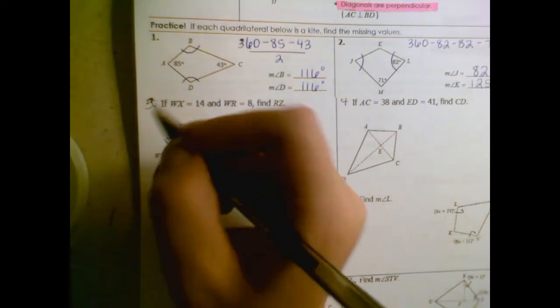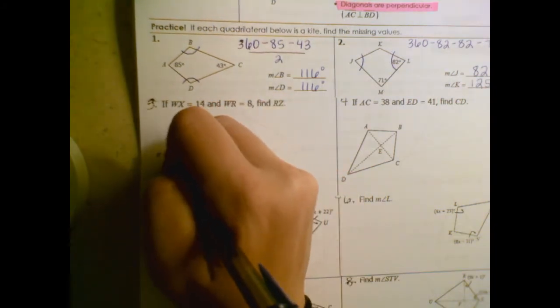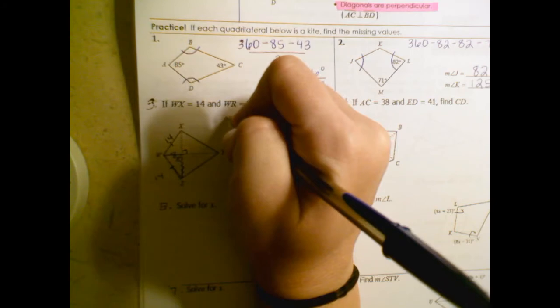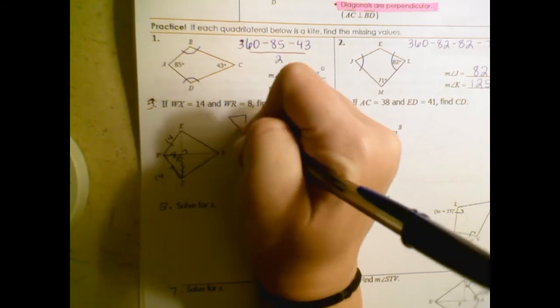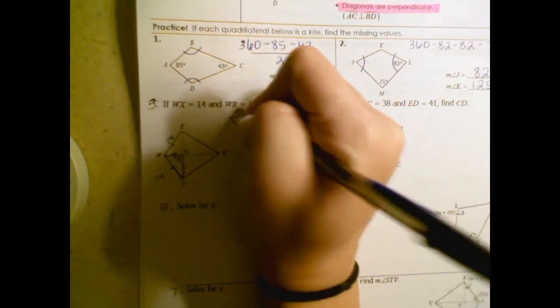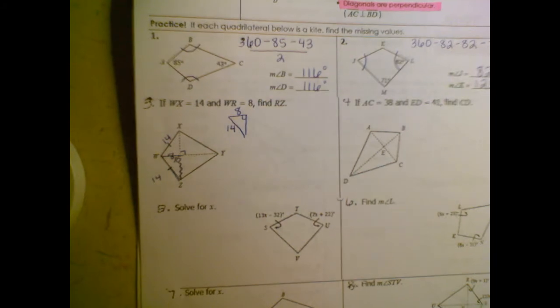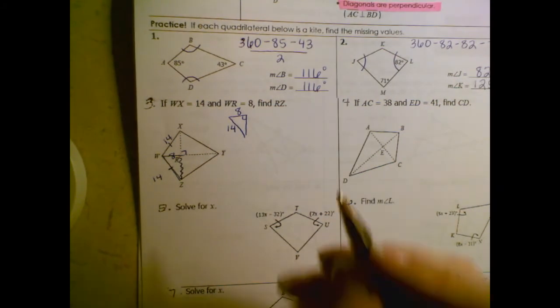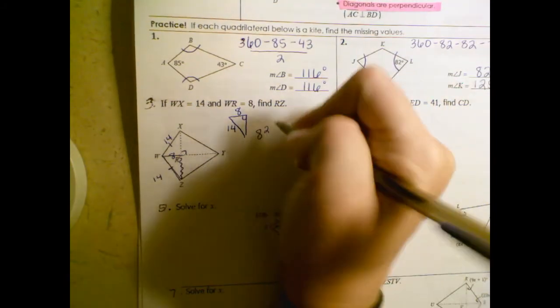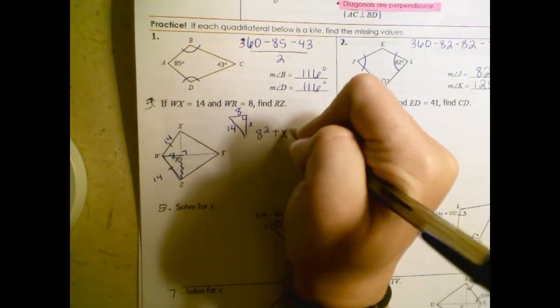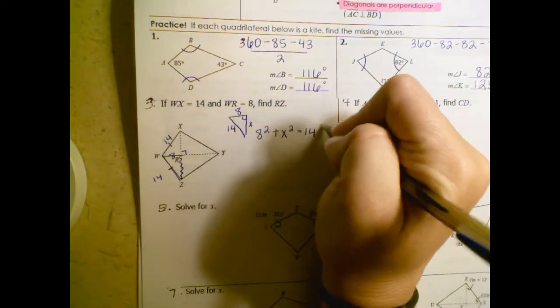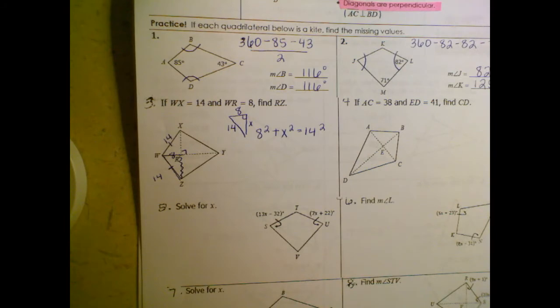that little space. So if I look right here, I have a right triangle. So I'm just going to kind of redraw my right triangle. Here's my right angle. This is 8, 14. To find the other side of a right triangle, I can do the Pythagorean theorem. So 8 squared plus x squared equals 14 squared. 14 is my hypotenuse across from the right angle.